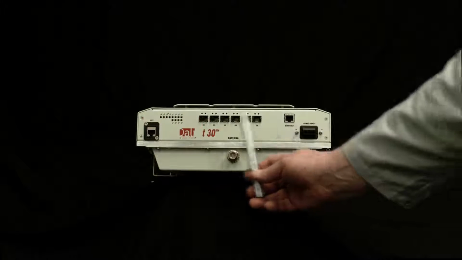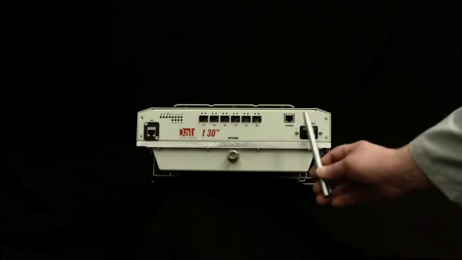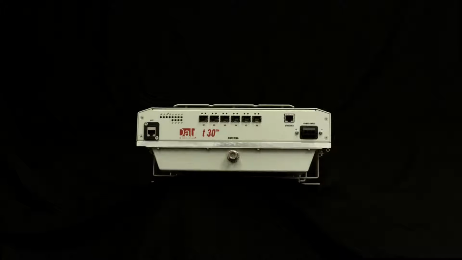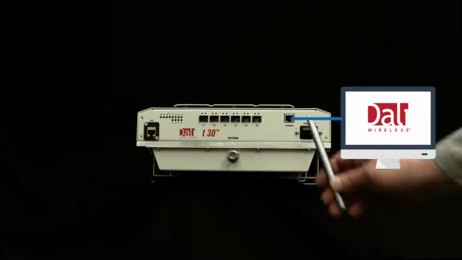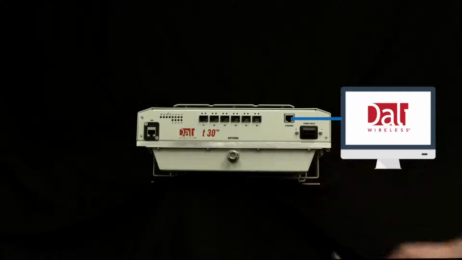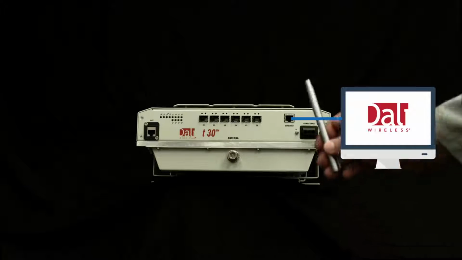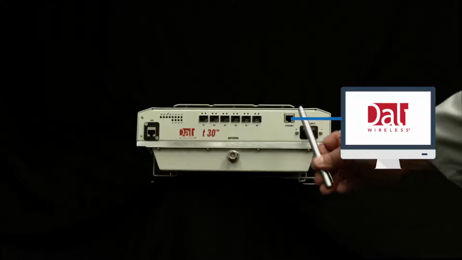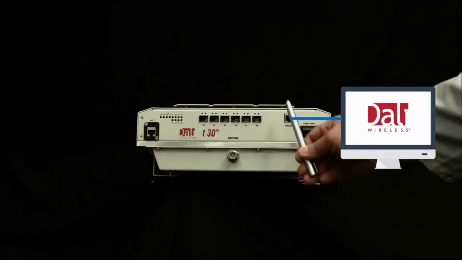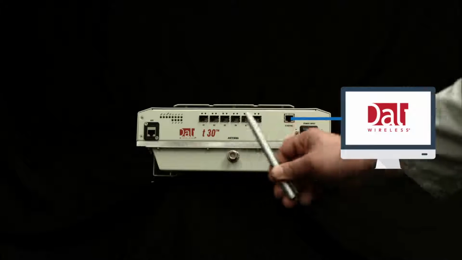We have 2 Ethernet ports. One is a local Ethernet port where the user can connect his laptop and gain access to a graphical user interface, and on that way see the telemetry and be able to control not just this remote, but all the remotes and all the hosts which are in the network.